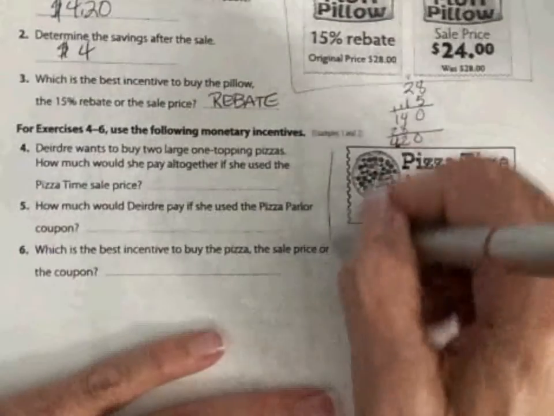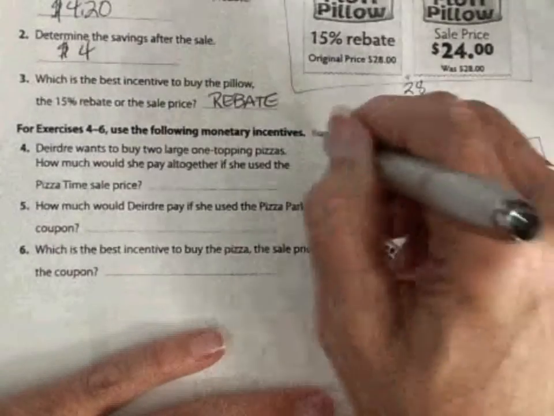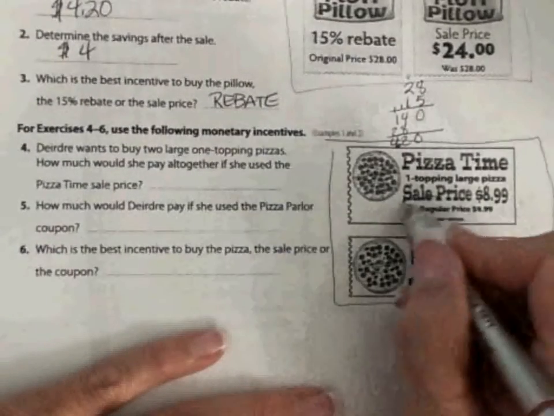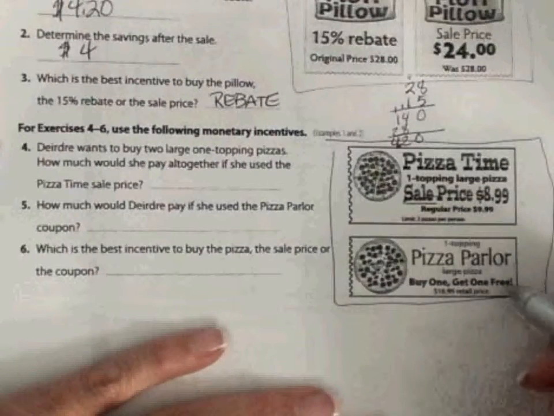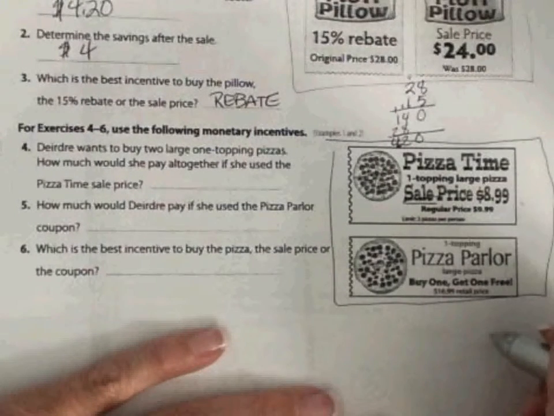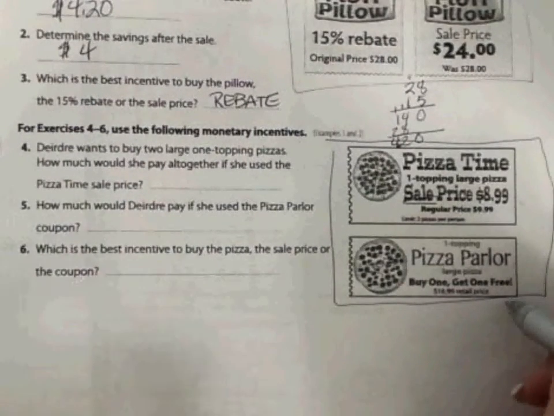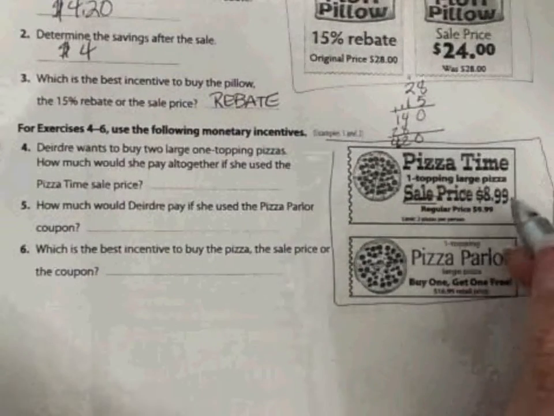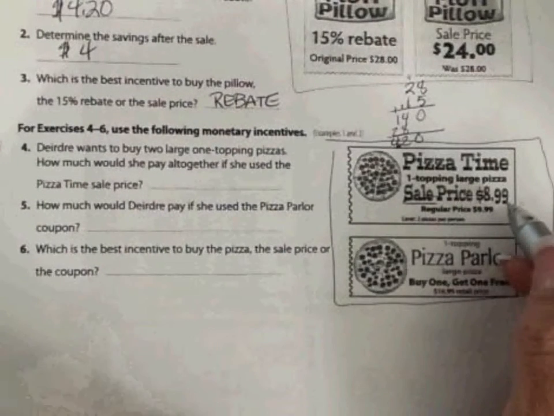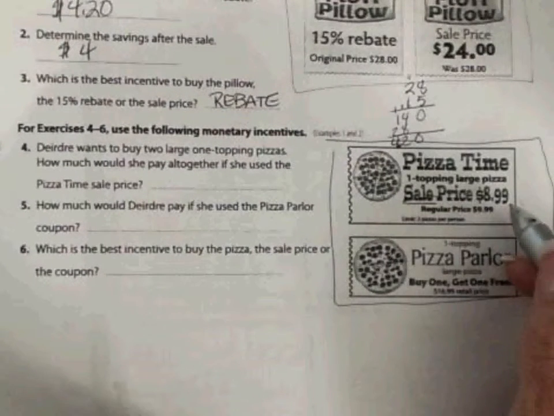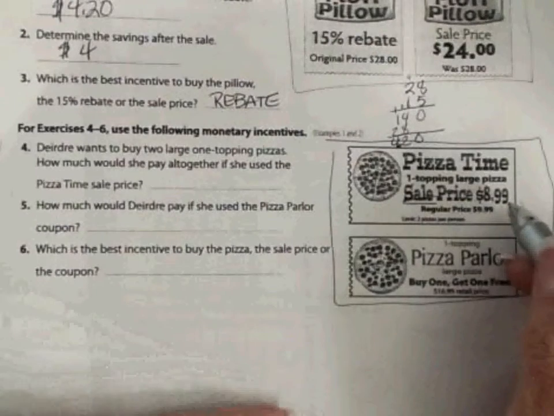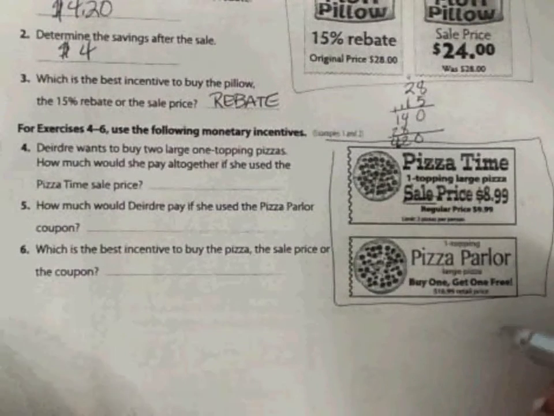Now, on down 4 through 6, we're going to use these two over here. We have a sale price up at the top, and then we have a coupon down here at the bottom. So the sale price says, Deidre wants to buy 2 large 1-topping pizzas. How much would she pay altogether if she used the Pizza Time sale price?